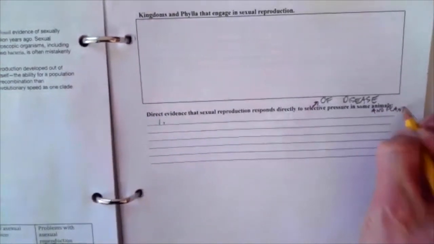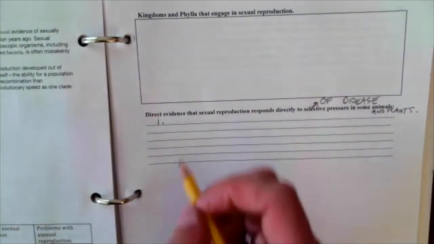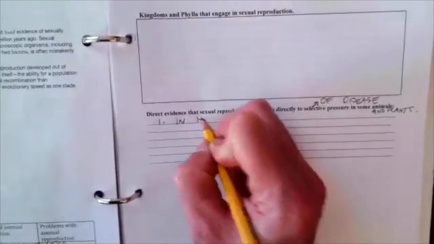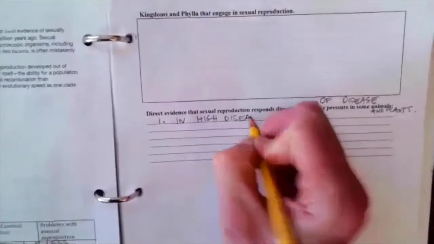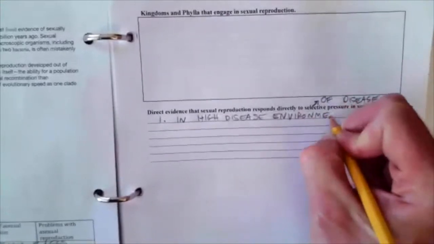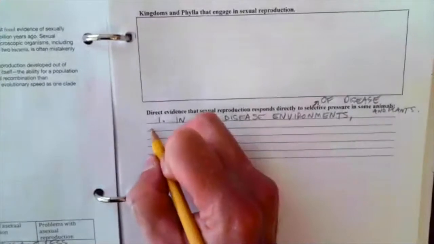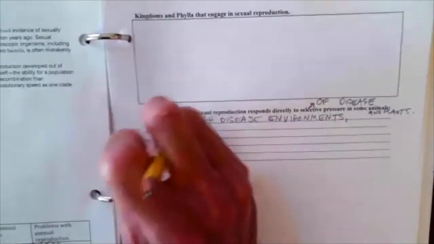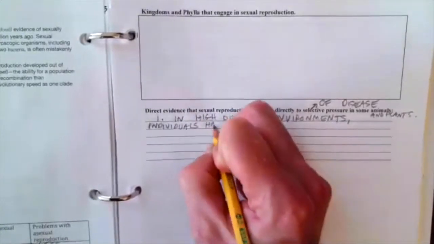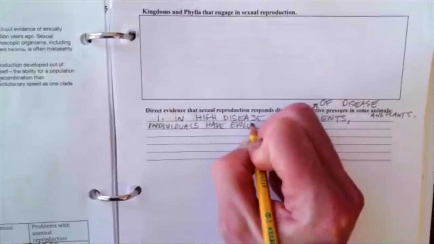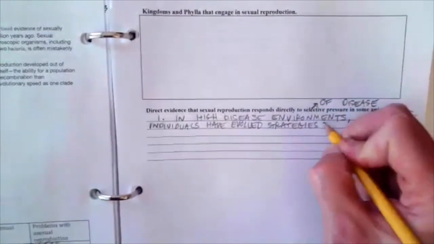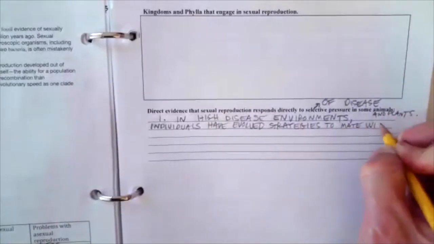Geez, Jarrett. It's almost like you didn't edit this. The author says that in high disease environments, and this is what the author should have said in correct English: in high disease environments, individuals have evolved strategies to mate with unrelated partners.